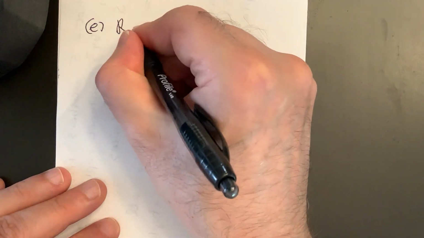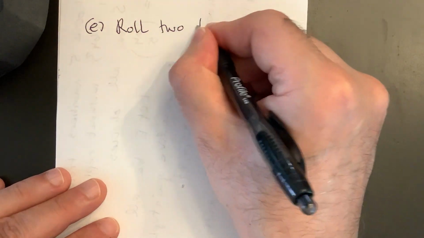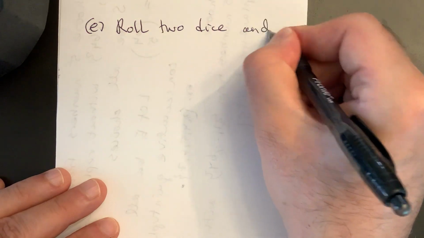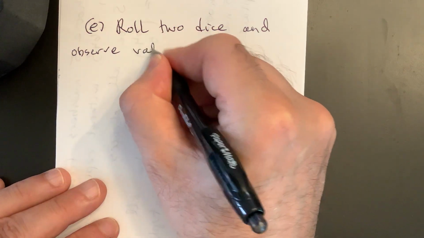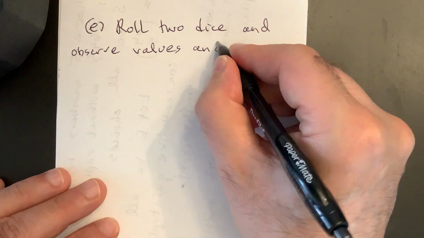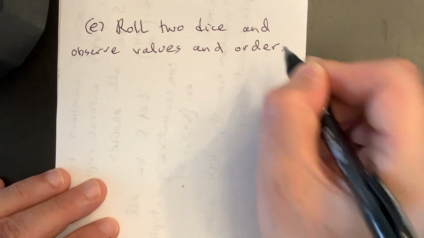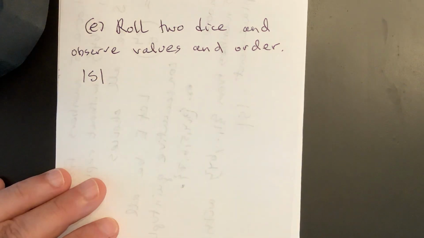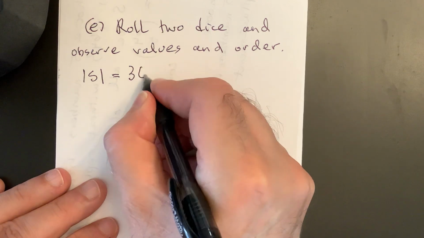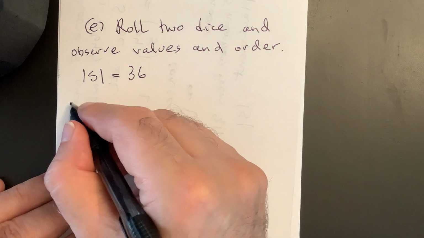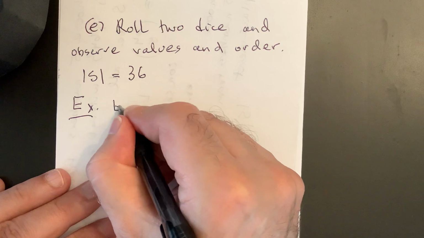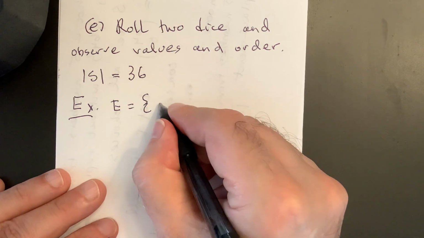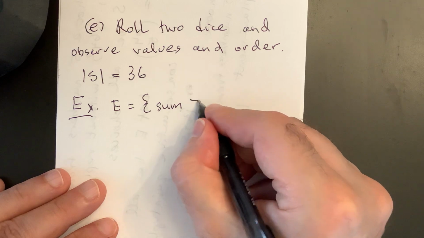Roll 2 dice, and observe order. Then what's the size of S? Well, each die has 6 sides, so the size of S is 36 different outcomes. And I could have E be the event, for example, let E equal the set where the sum of the dice is greater than or equal to 10.